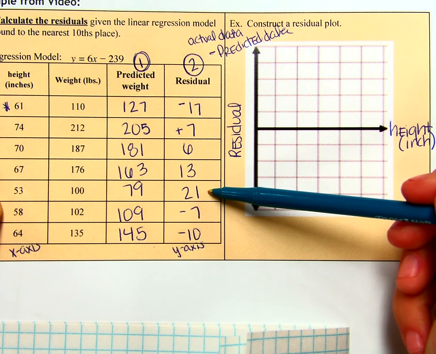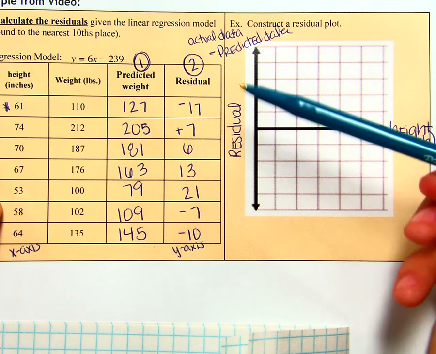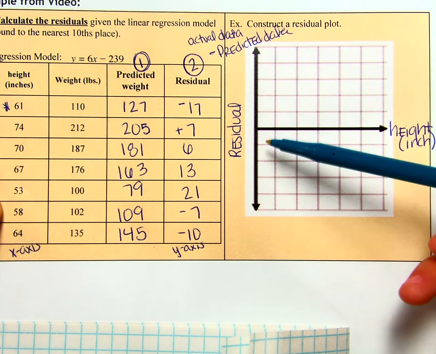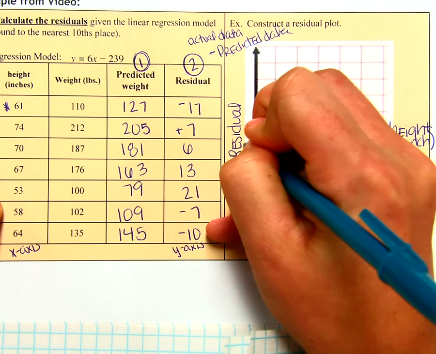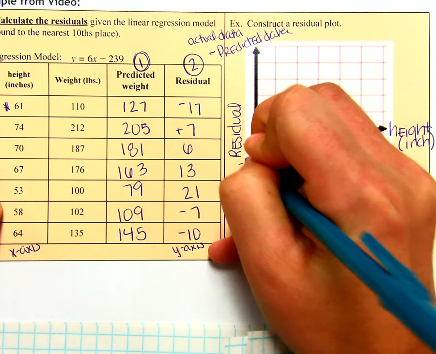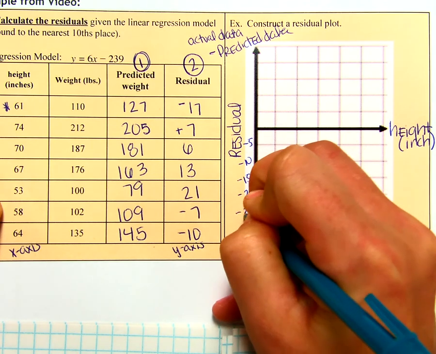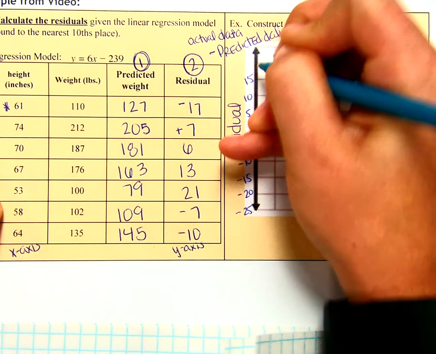My smallest residual is negative 17, so maybe I need to go from negative 25 to positive 25. Perfect. So this will be negative 5, negative 10, negative 15, negative 20, negative 25, 5, 10, 15, 20, and 25.